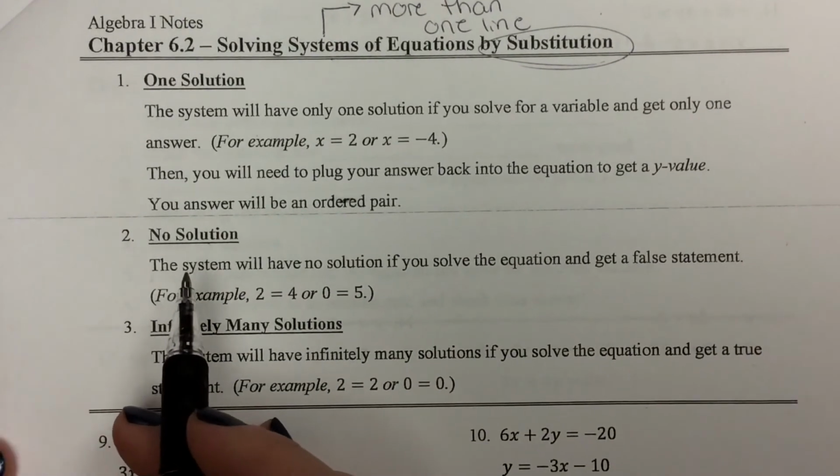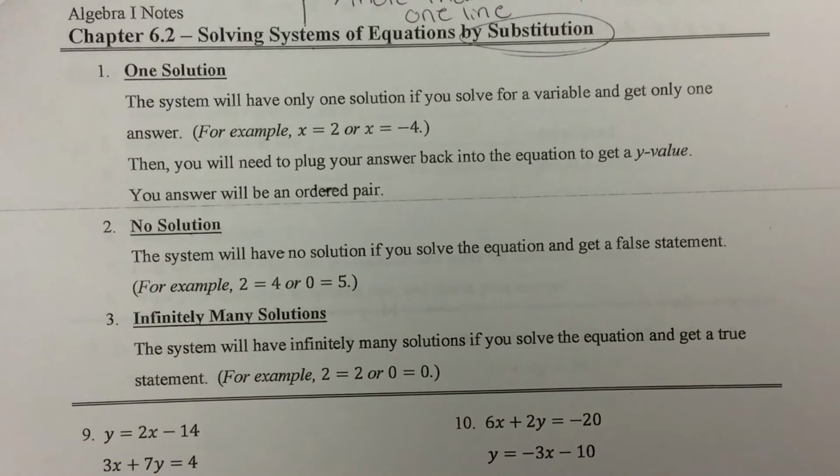If you have no solution, if you are solving your system and you get something really weird like 2 equals 4 or 0 equals 5, those aren't true statements. So when you get something like that, it means that you have no solution. Number 3, infinitely many solutions.